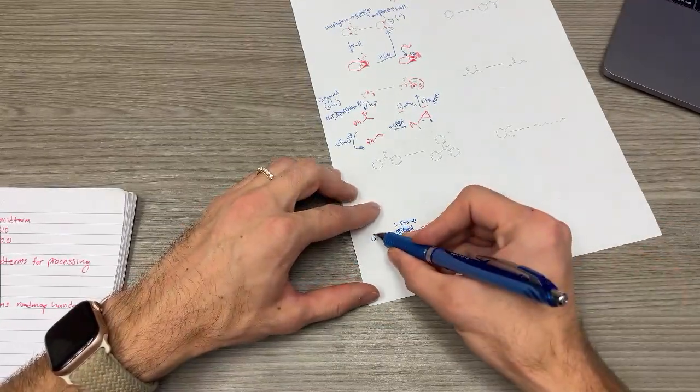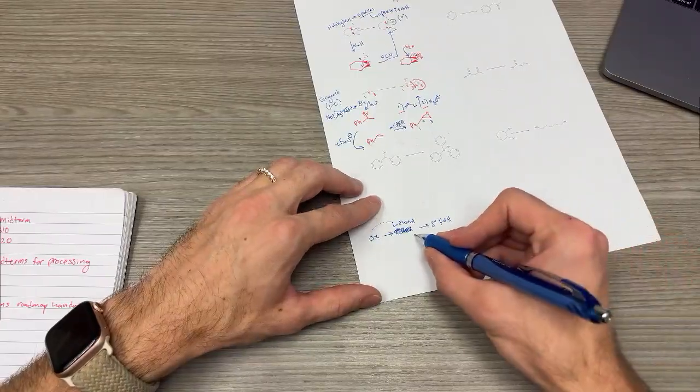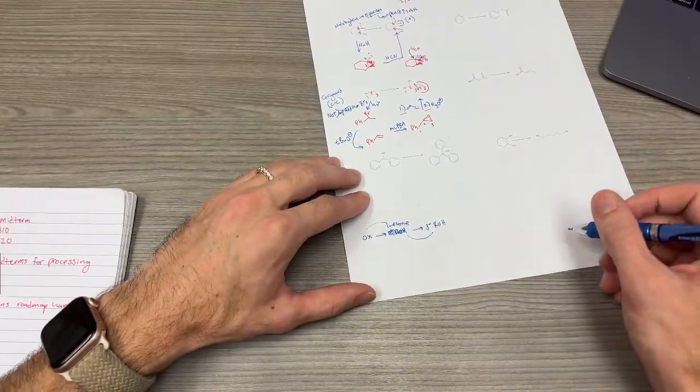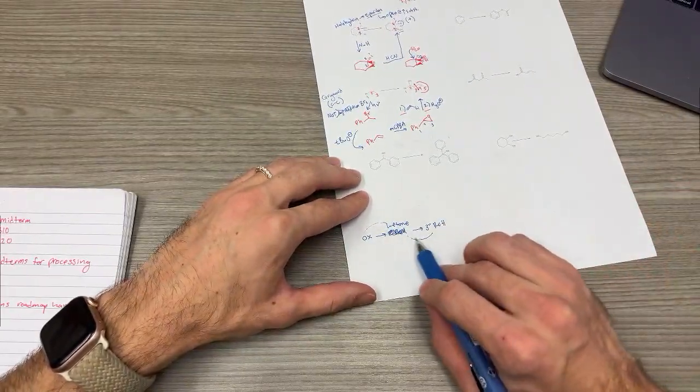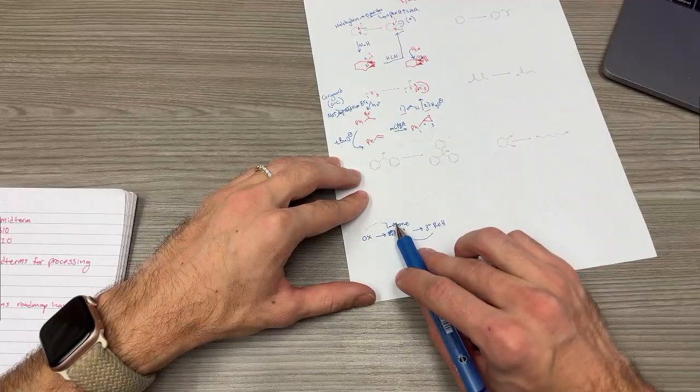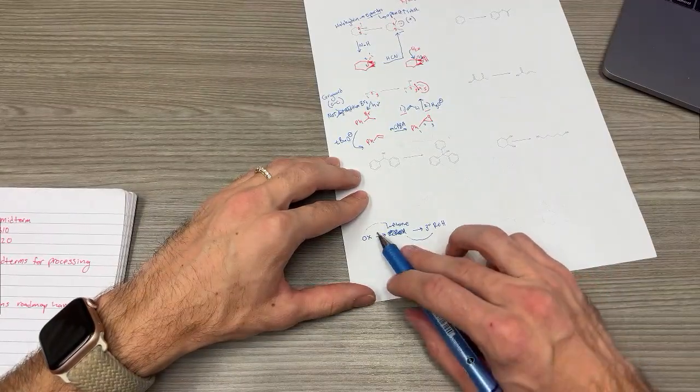So I'm considering ways I can react with alcohols and ways that I can make alcohols. Synthesis of alcohols, reactions with alcohols. Notice that in your notes, this is exactly how I've organized them.